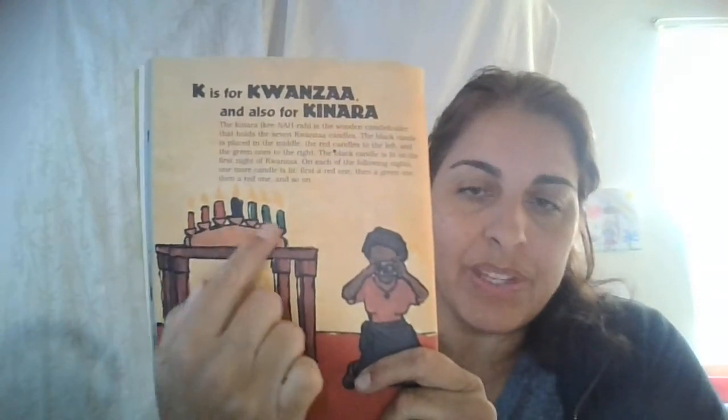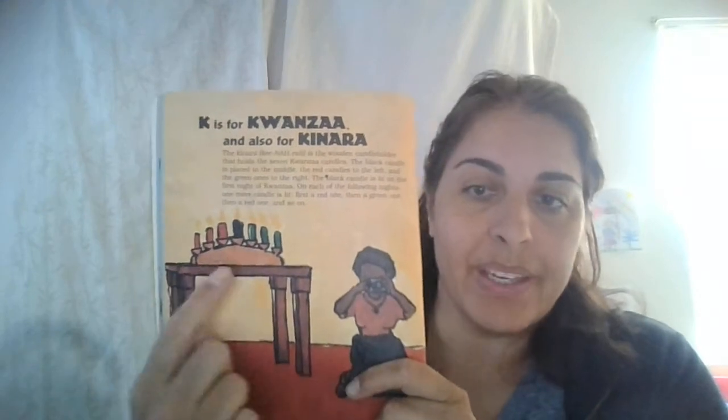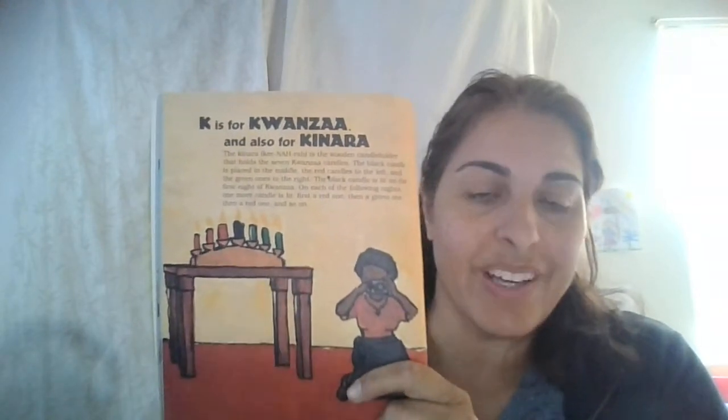K is for Kwanzaa and also for Kinara. So remember I told you about the candles? This is where they keep the candles, on a Kinara. Some of you who might celebrate Hanukkah know that you put the candles on a menorah. Here, they're putting the candles on a Kinara.